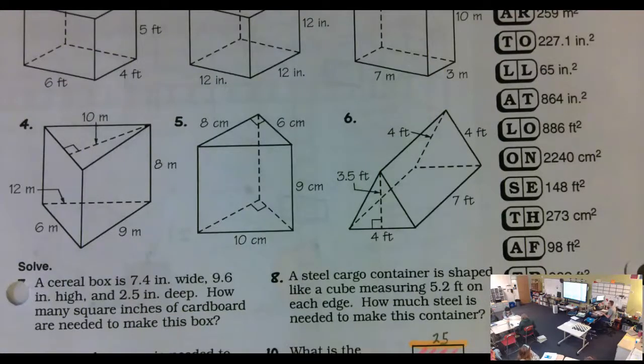Oh, by the way, go ahead and start getting your Chromebooks out whenever you're able to. We're going to start a Desmos activity here in a second. Can we work on the joke worksheets instead? Nope, not instead.